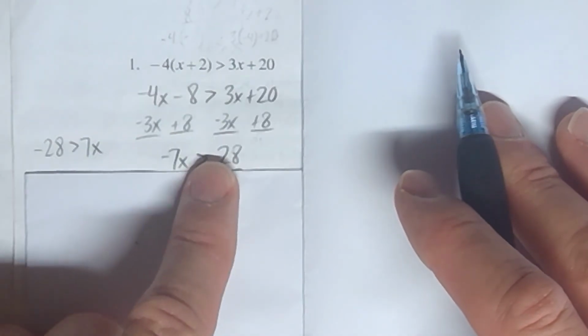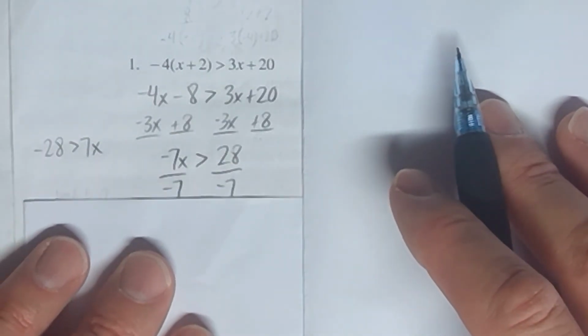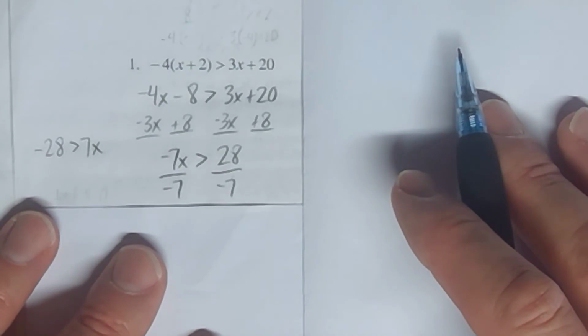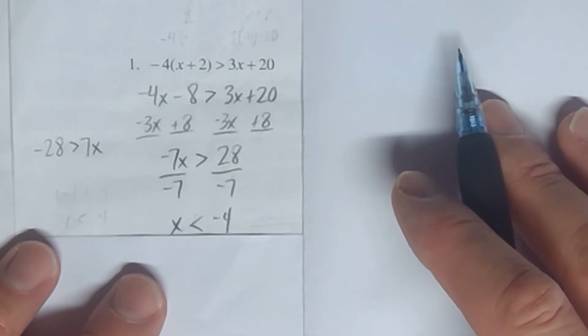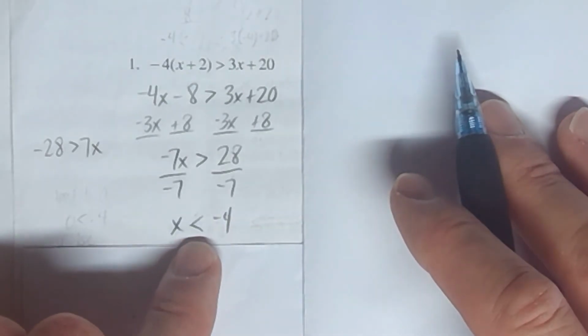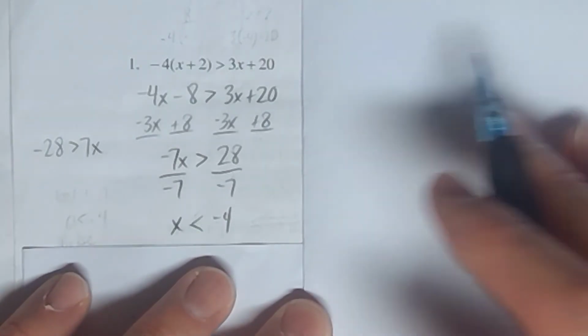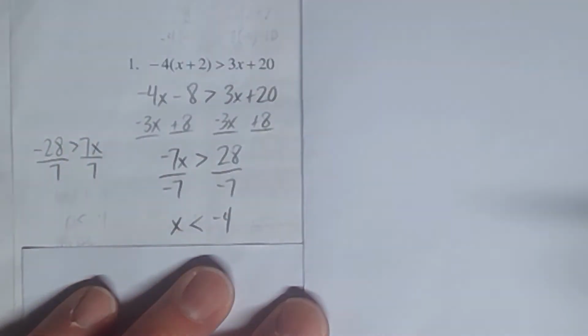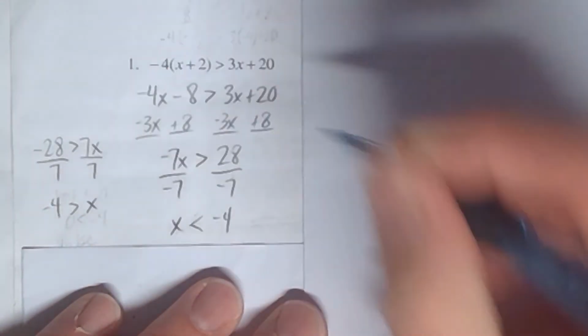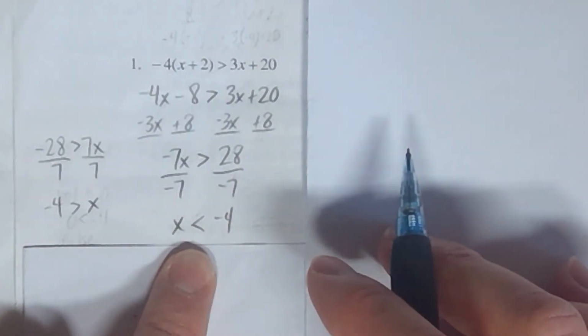Now, if you did it my way, though, don't you need to divide by -7? And what do you do when you divide by -7? You have to flip the inequality because you divided by a negative. X less than -4. What if you had done it this way? In this case, you would have had to divide by +7, which means you don't flip the inequality, and look at what happens here. Yes, it still looks like a different answer, but it's the same.